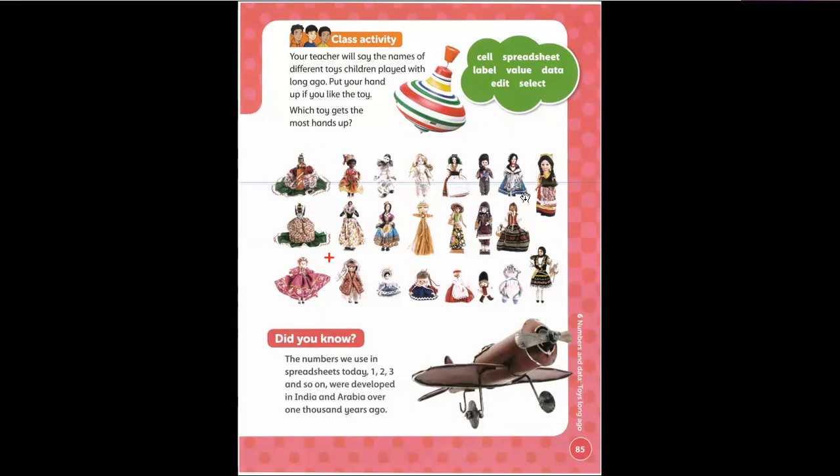So here are different types of dolls and teddy bears that children used to play with before mobiles and games. They used to play with planes, cars, and different things.